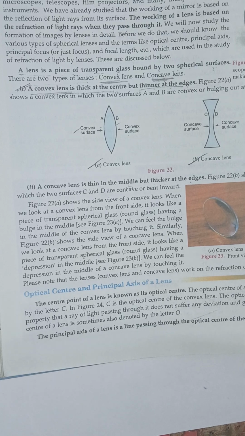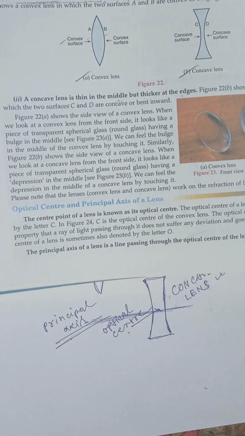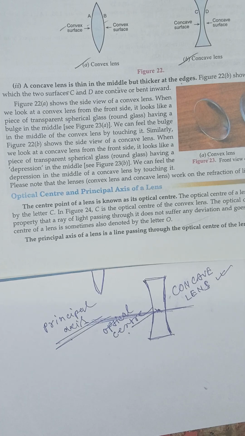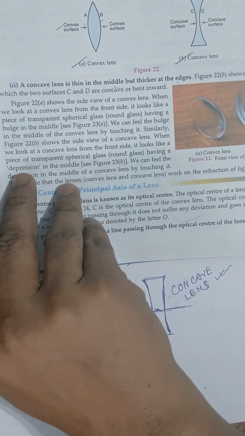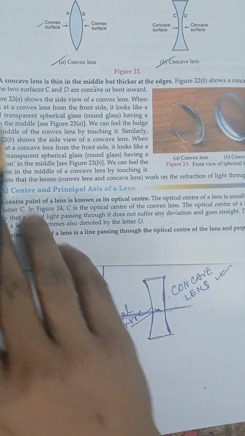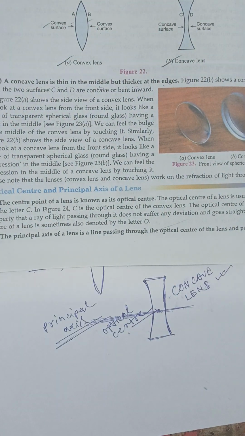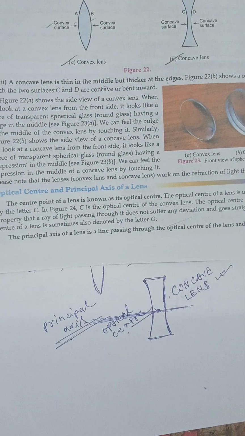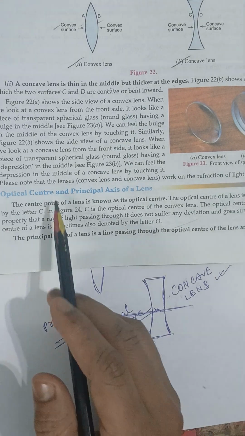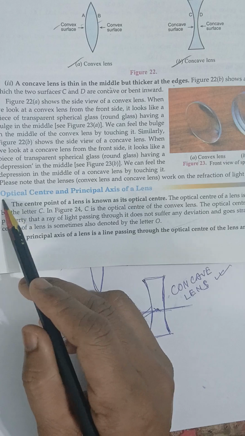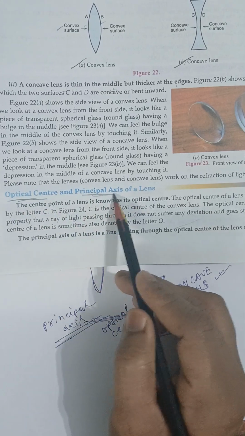Next, as I told you, I will discuss a few basic terminologies or terms. Point number one, first one is optical center, and second one is principal axis. So here you can see optical center and principal axis of lens.